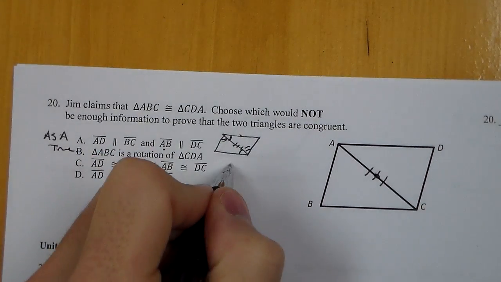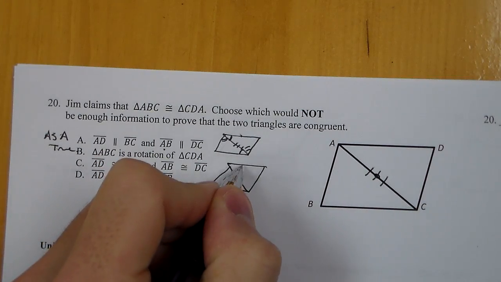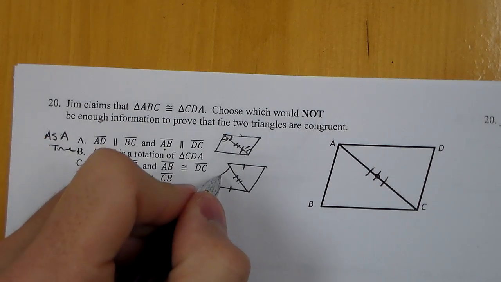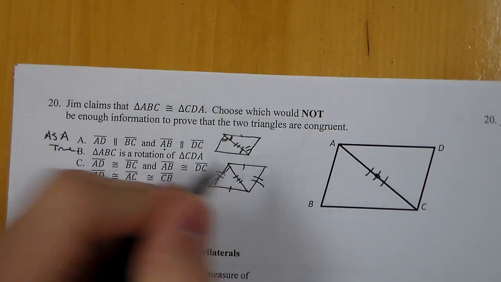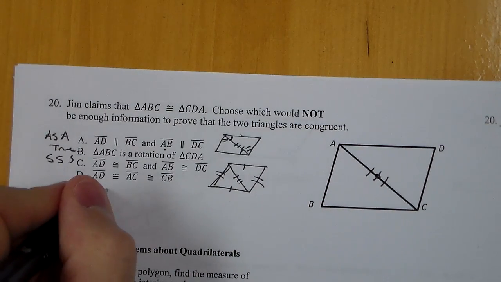AD congruent to BC. Let's redraw what I got. If AD is congruent to BC and AB is congruent to DC, I have side, side, side. That holds up. That is going to be congruent.